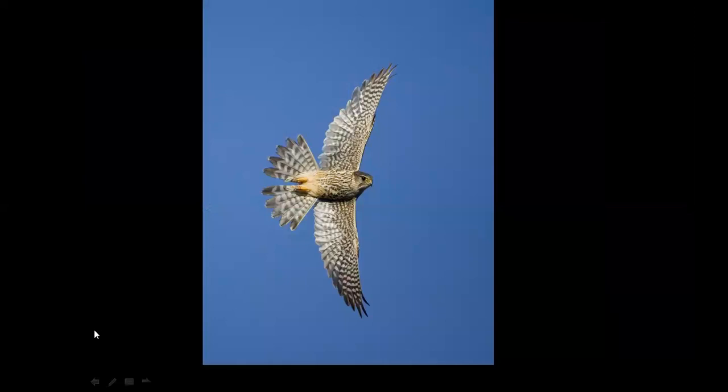Now, the merlin is one of the most dynamic of our little falcons, and everybody, I'm sure, who's listening to this will have had a chance to see merlins. I hope you have. They are dynamic, they are energetic, in contrast with a kestrel, which drifts around a bit aimlessly and then hovers for a while. In my view, the merlin always seems to know exactly where it's going.